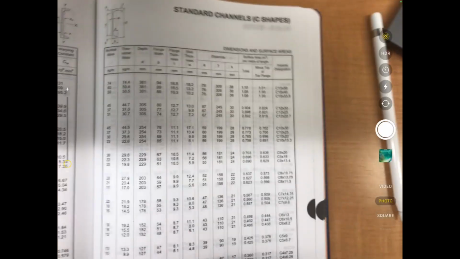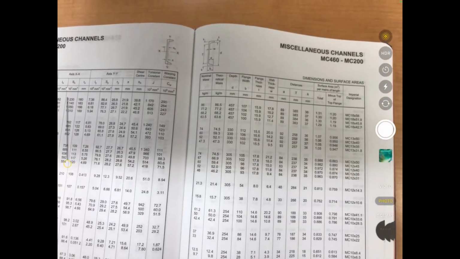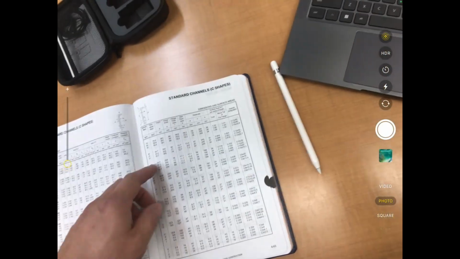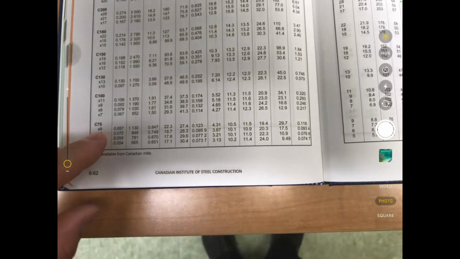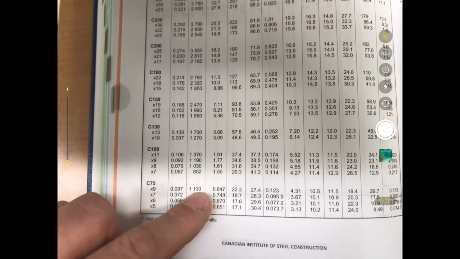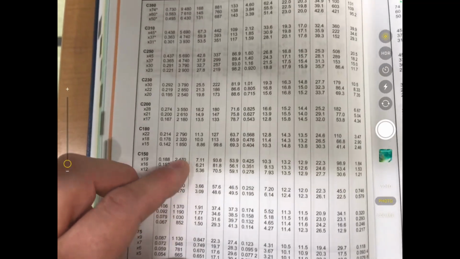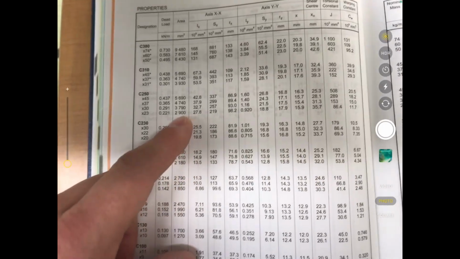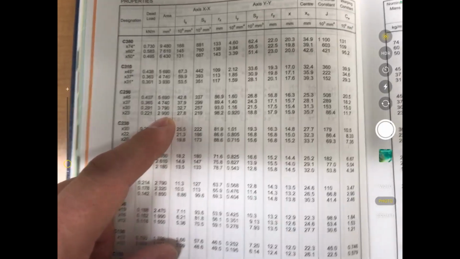There's also some miscellaneous channels on the next side. We're not going to be using those. Standard channels are more common. And basically what we want to do is pick the least weight channel. So we're going to start over here with the smallest channel, and we're going to see how much area is in that channel. Okay, so C75's the lightest one. We only have 1,100. We basically go up this table until we find a channel with enough area in it, right? So here we're almost at 4,000. We need 4,800 and something.